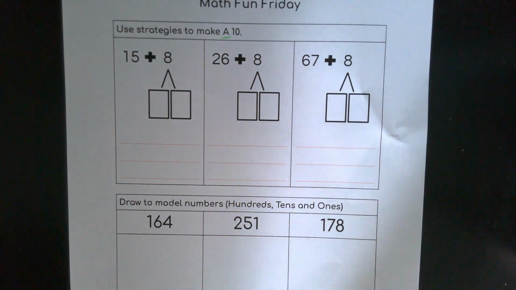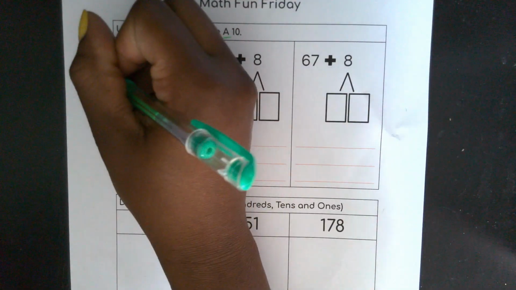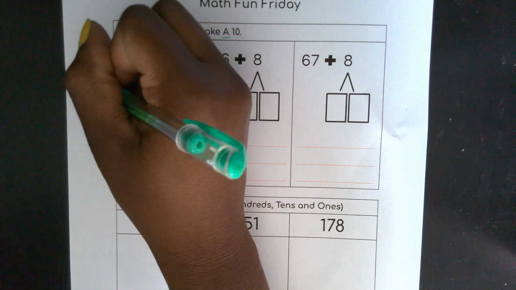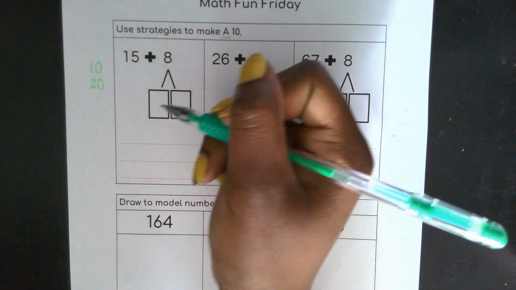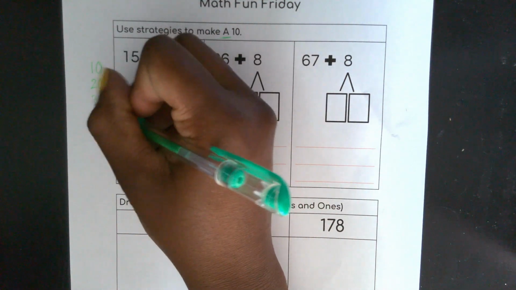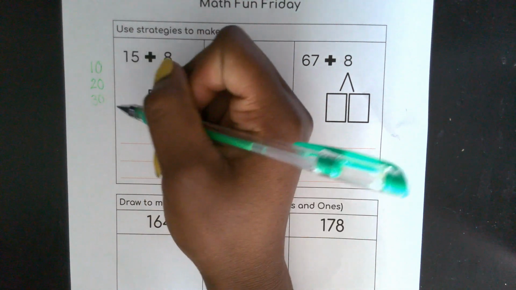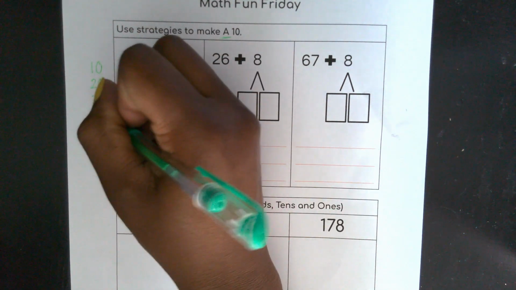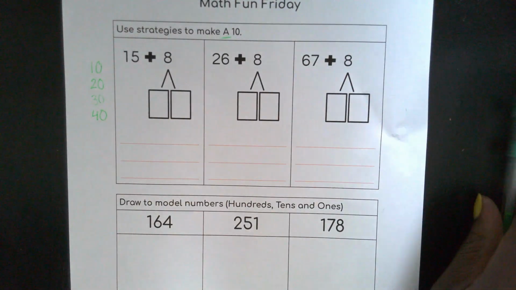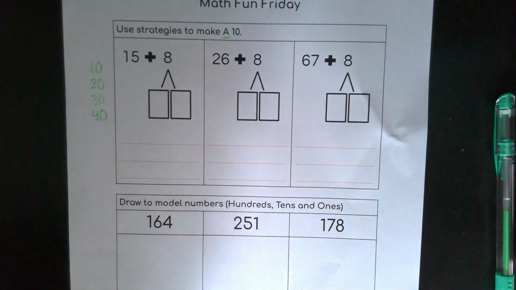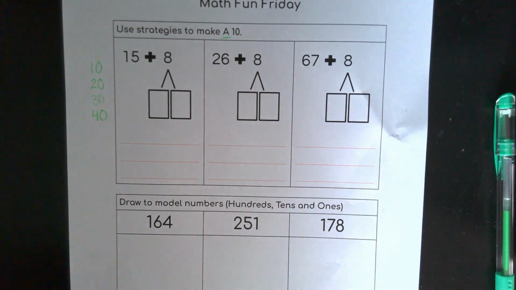So on the side of our sheet, we always write the tens. 10, 20, 30, 40. I'm going to use a darker green. That green was not as dark as I wanted it to be.